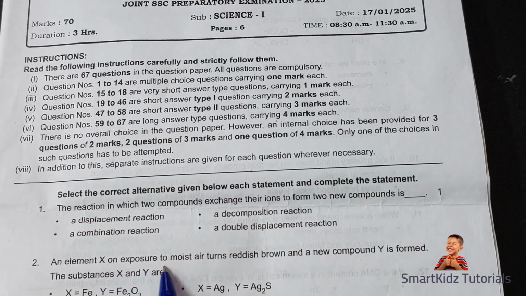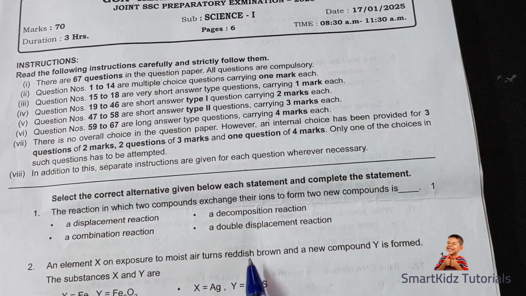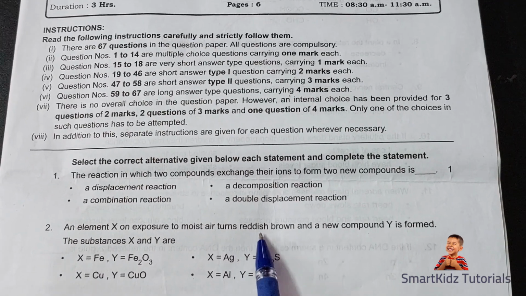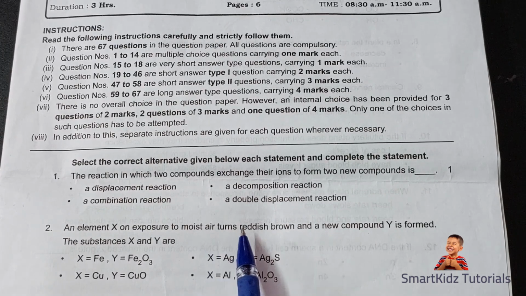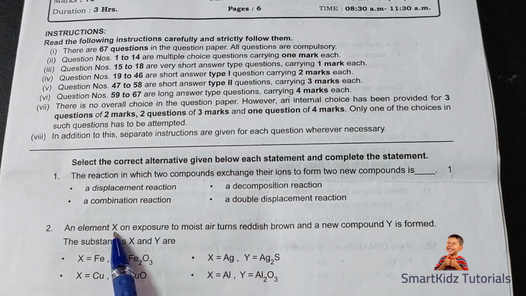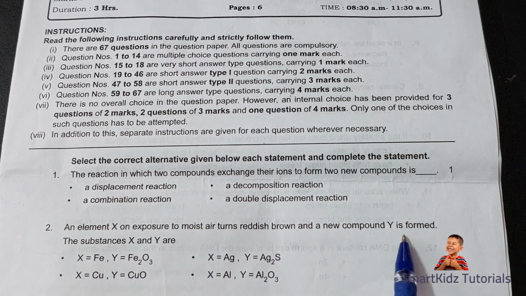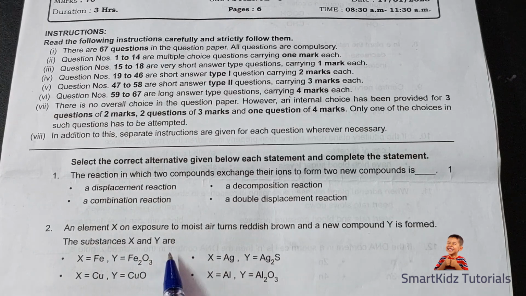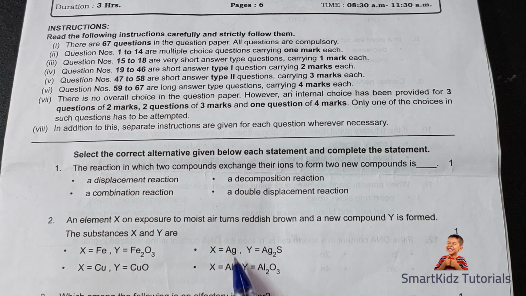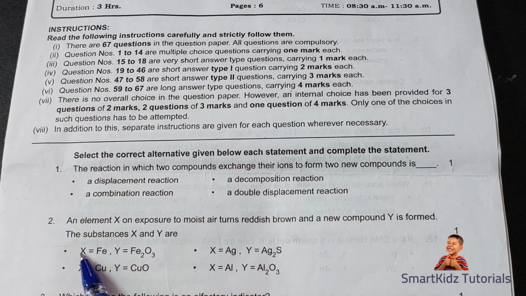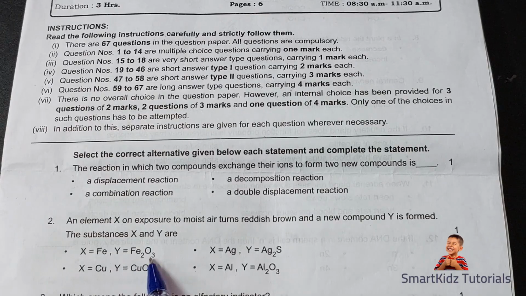An element X on exposure to moist air turns reddish brown and a new compound Y is formed. Whenever there is reddish brown, remember there has to be iron. And if it says moist air, that means there is oxygen involved. The substances X and Y are these. These are the choices. So we can rule out copper, aluminium and silver. The one which remains is this one, X equal to iron and Y equal to Fe2O3.